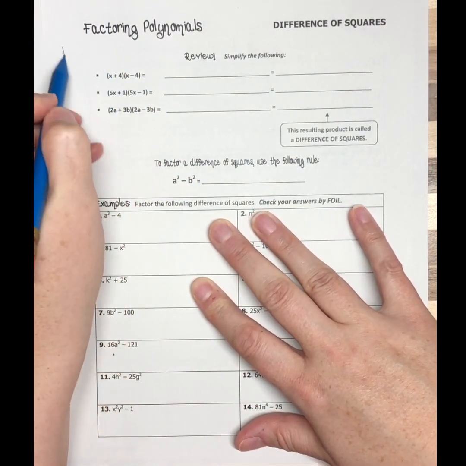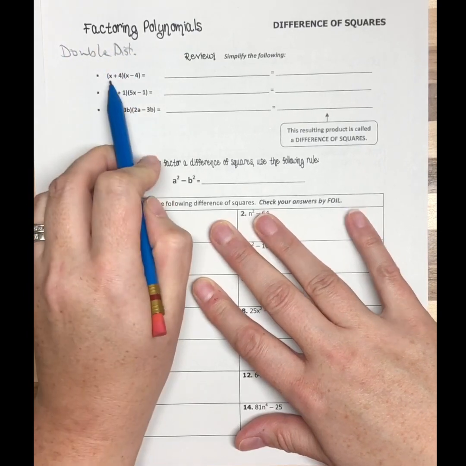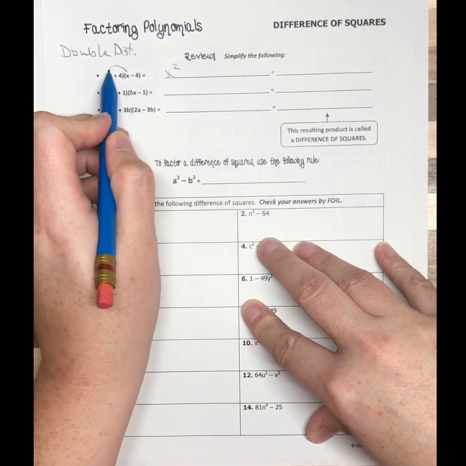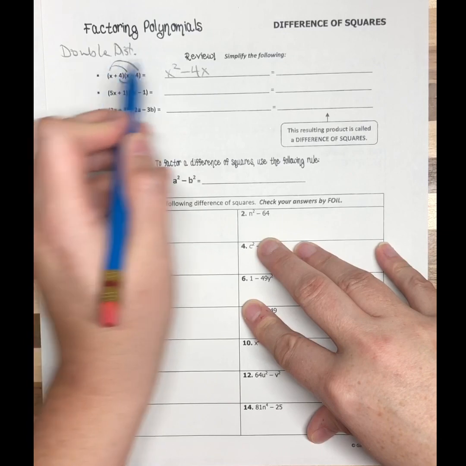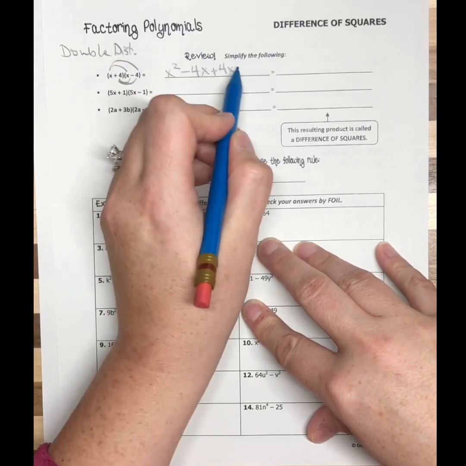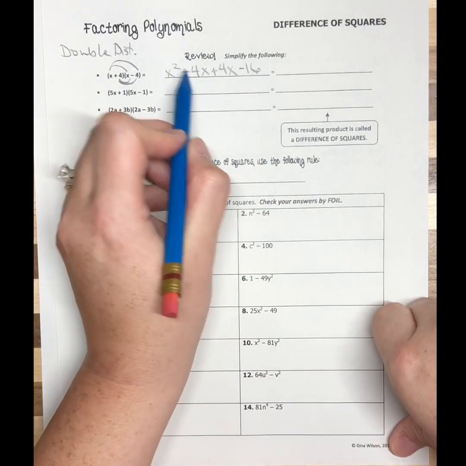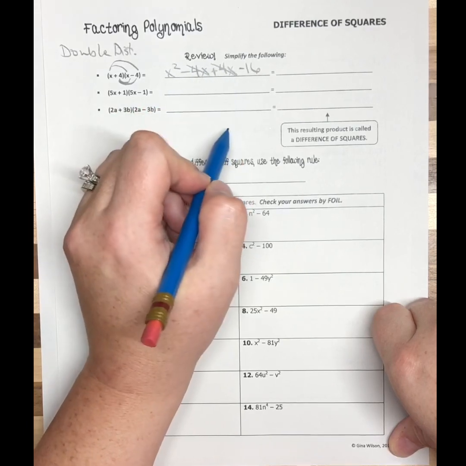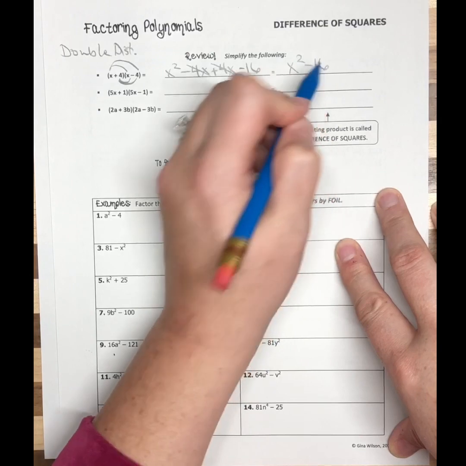So when we do double distribution, we get x times x is x squared. X times minus 4 is minus 4x. Then 4 times x is positive 4x. And 4 times negative 4 is negative 16. Well, if you notice, the 2 middle terms, negative 4x and 4x, eliminate each other. So the final answer is x squared minus 16.